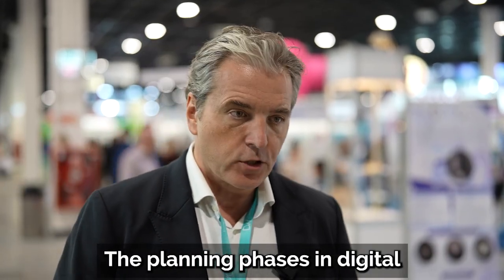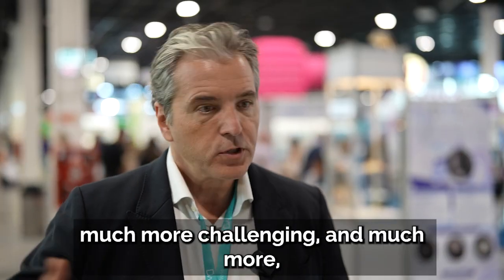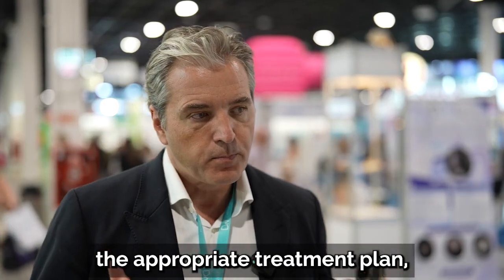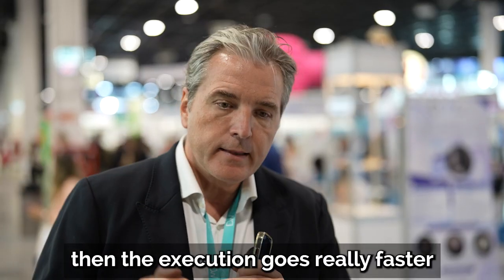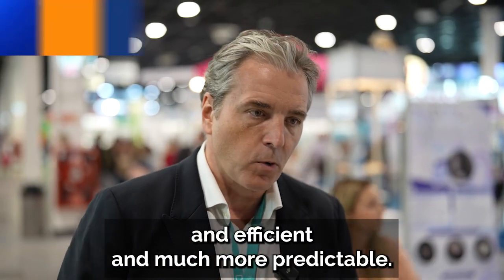From current analog treatment protocols, the planning phases in digital protocols are now much more developed, much more challenging, and much more demanding in time consumption. And once you adapt the appropriate treatment plan, then the execution goes really faster and efficient and much more predictable.